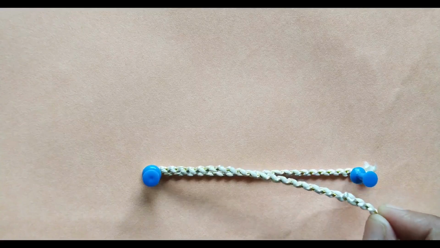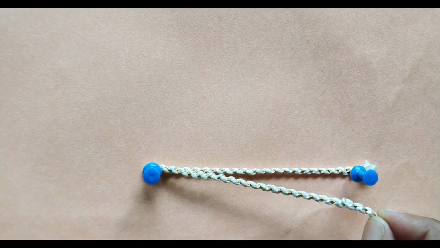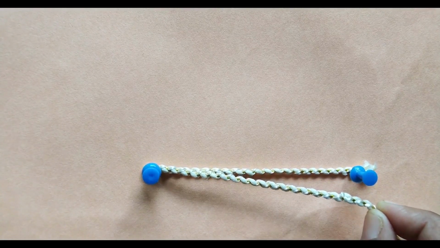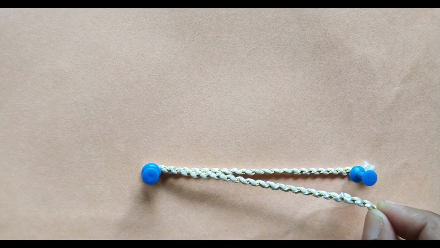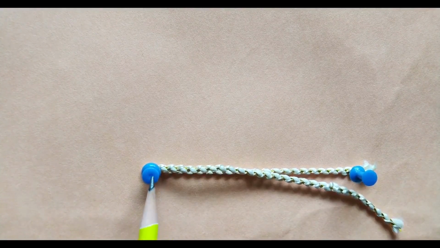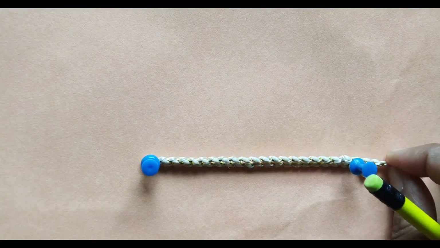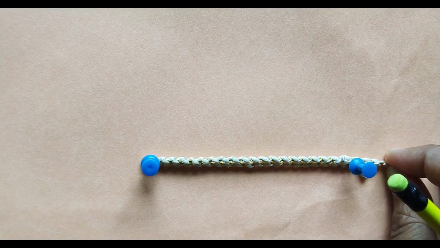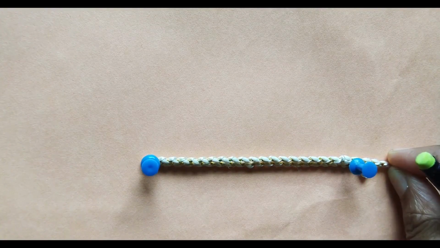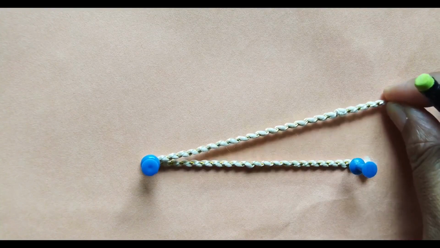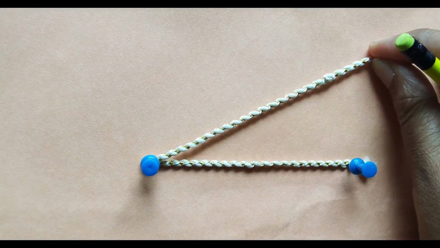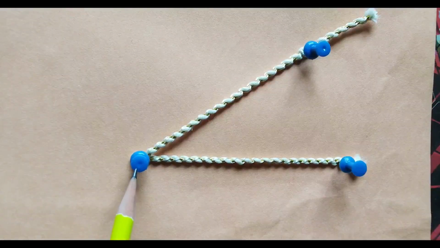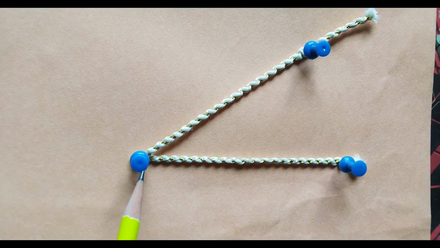Now let's take 2 strings like this. Let this represent 2 rays. Now these 2 rays are connected at this point. Now when the rays are together, the angle between them is 0. If you move this ray, you can see an angle is formed. The point which is common to both the rays is the vertex of the angle.